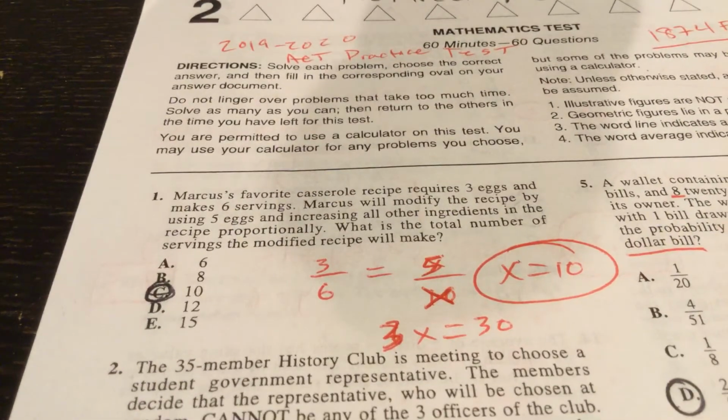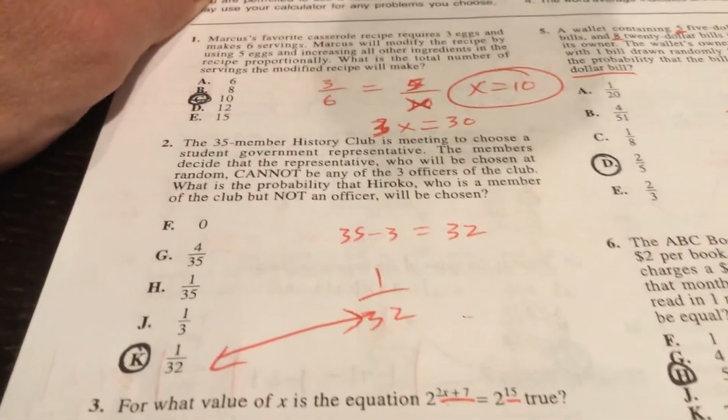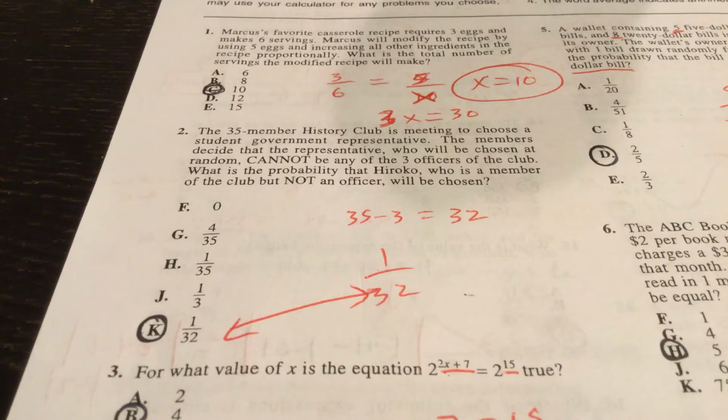Number one, you can read 3 eggs make 6 servings, so 1 egg makes 2. He's going to modify it by using 5 eggs. So you don't even have to show work for that. You should know it's 10. 1 to 2 means 5 to 10. Okay, I just set up a proportion. If I was you, I'd not be showing work. That is 10.